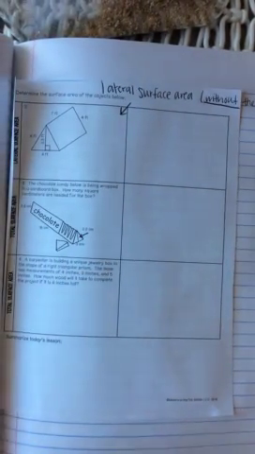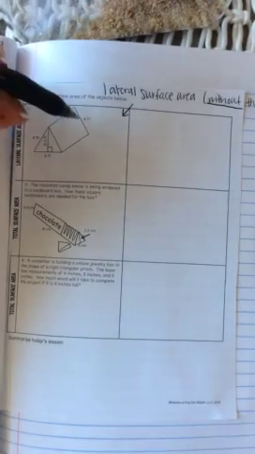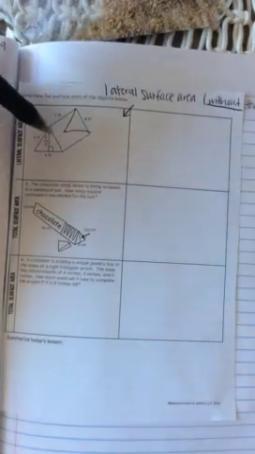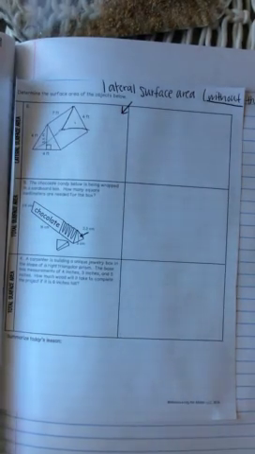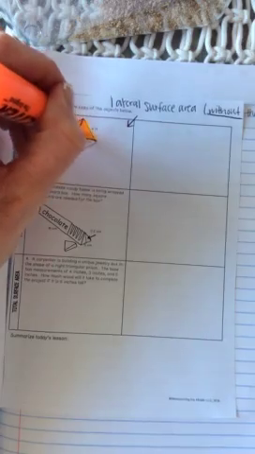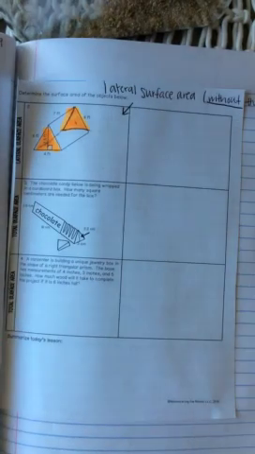So again, it's really important to be able to identify what the bases are, because for the lateral surface area, you don't want to include the bases. So here, I know my bases are this triangle, which I'll just do a rough sketch, because these two are parallel and they are congruent. So those are my bases, which I'm going to not include because I'm finding the lateral surface area. So if it helps you, you can highlight those bases, fill them in. Remember, you're finding the lateral surface area, so use the dimensions to find the area of the remaining faces.